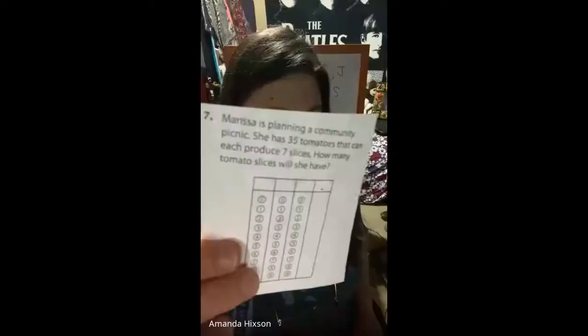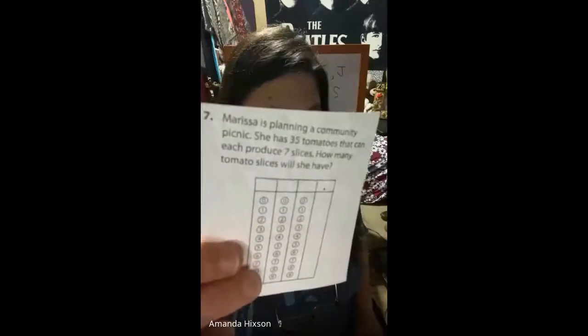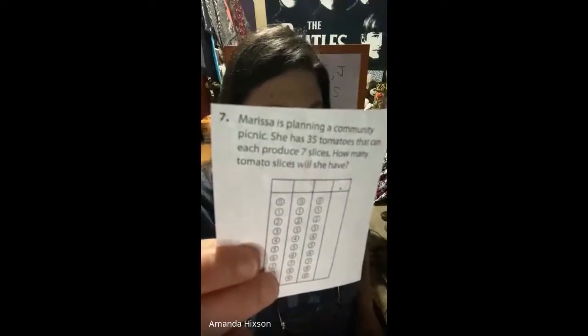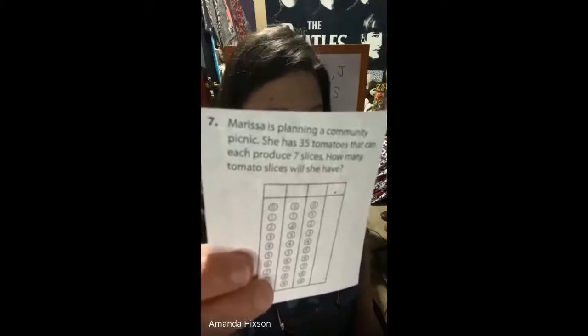Can you read it? Marissa is planning. Is it 35 times 7? Yes. Oh, I thought it was multiplication. Keep reading, Demarian. Marissa is planning a community picnic.